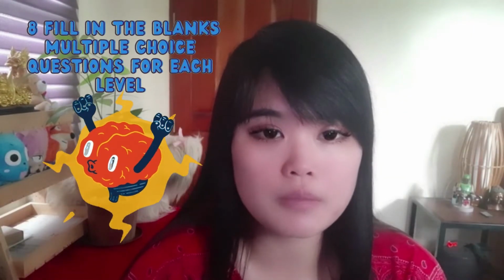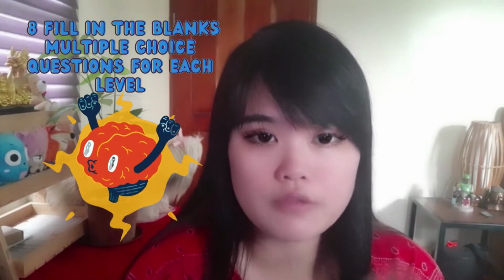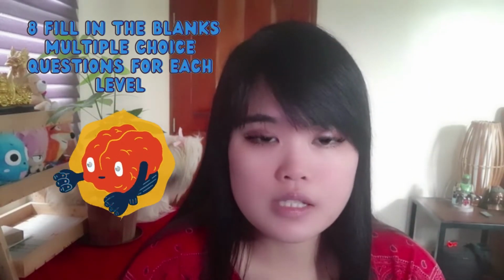And people who are not very good at test taking can get inaccurate results, but you can still get an idea of what your level is. An estimate, which is what we're going to do today. Okay, now let's get into the test. I prepared 8 fill-in-the-blanks multiple choice questions from each level, and you're going to select the correct answer from the given options. Okay, now let's start.